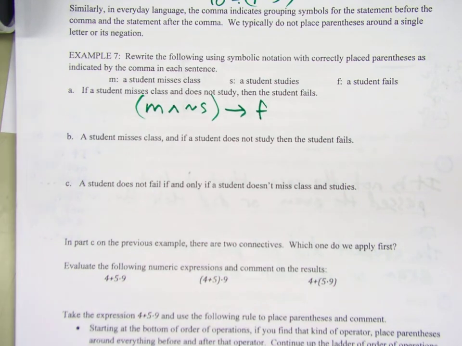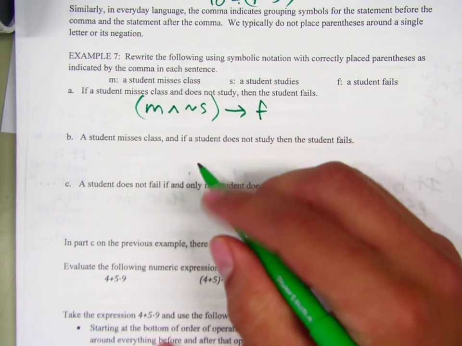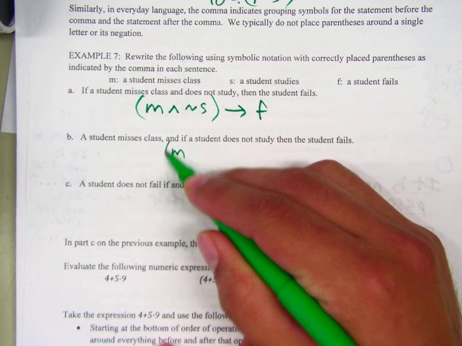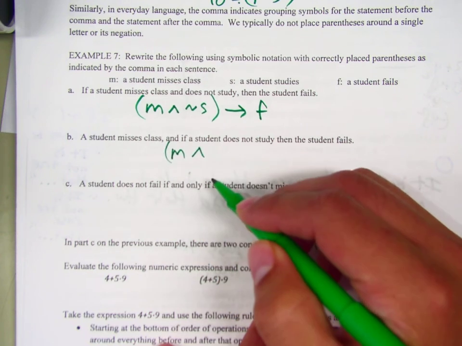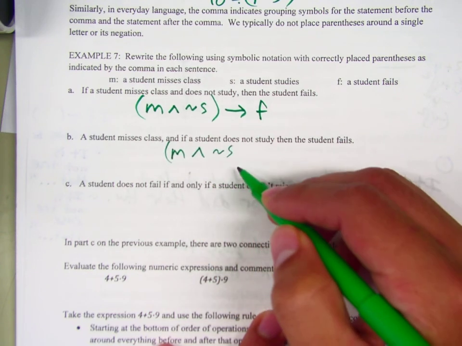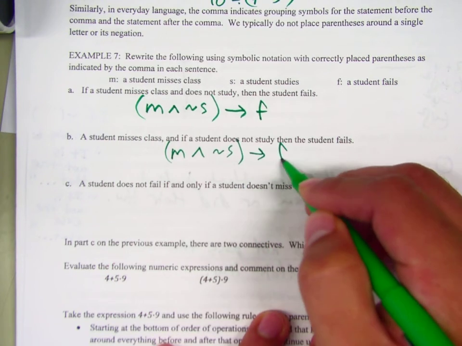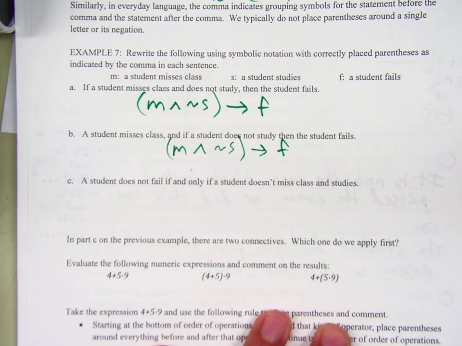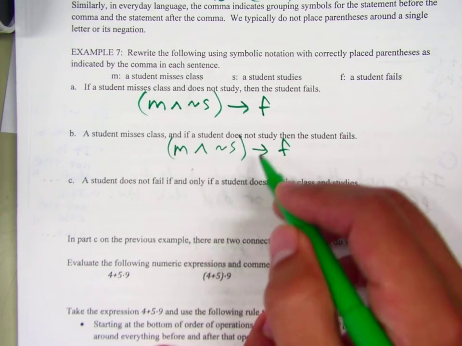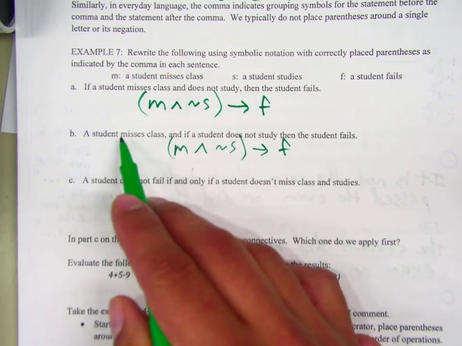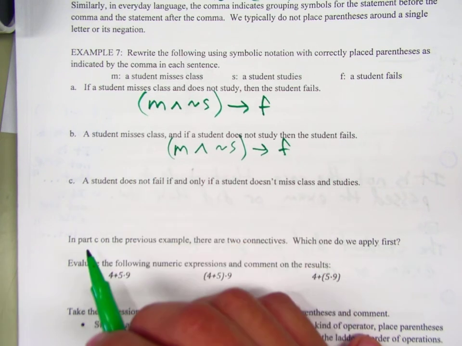All right, Andrew, how do we write B? I put parentheses M and then the little carrot thing and then not S, still in parentheses, arrow F. Those are all the correct things that you need. I'm not 100% with the parentheses, though. Look at where the sentence has that natural pause when you read it. Should it be around the not S?